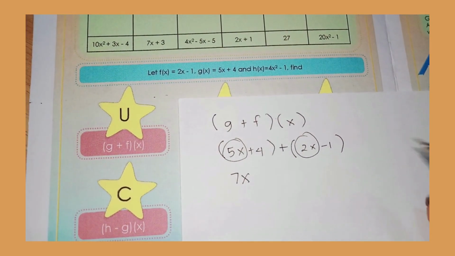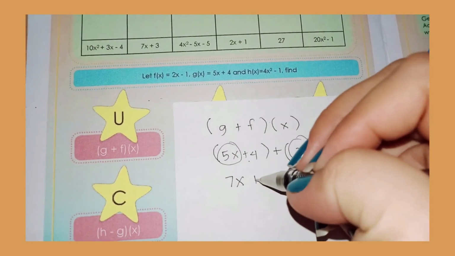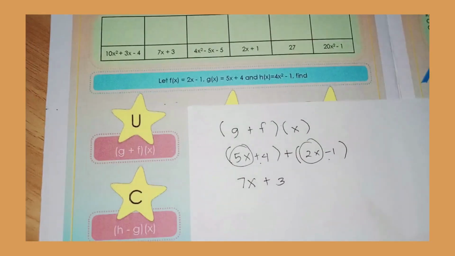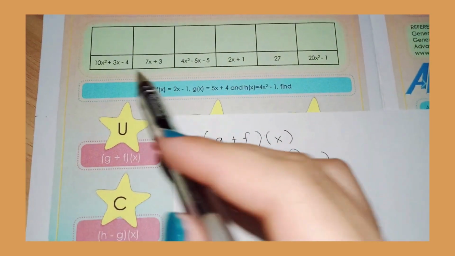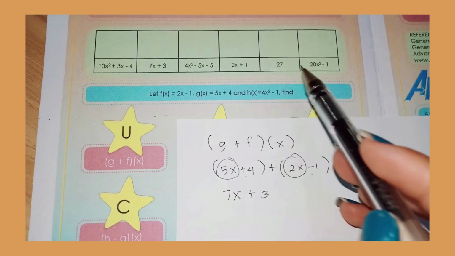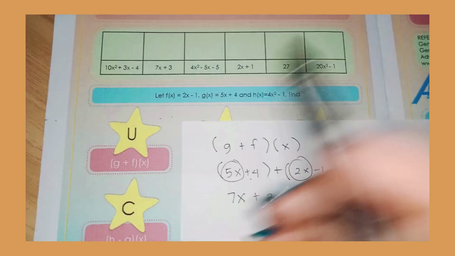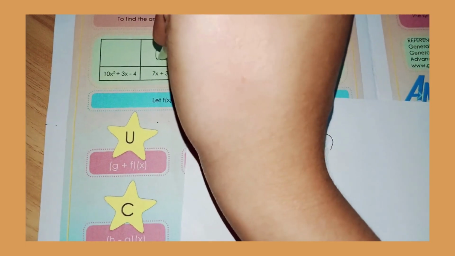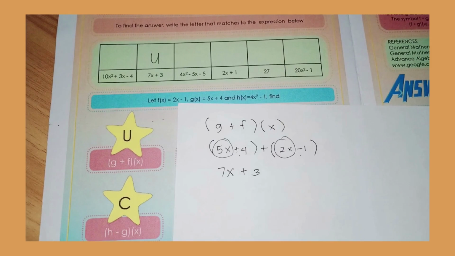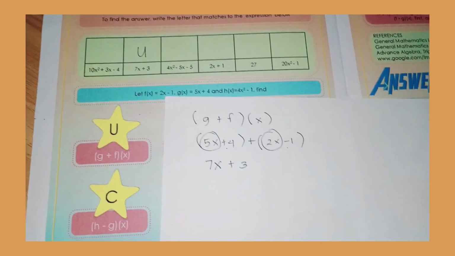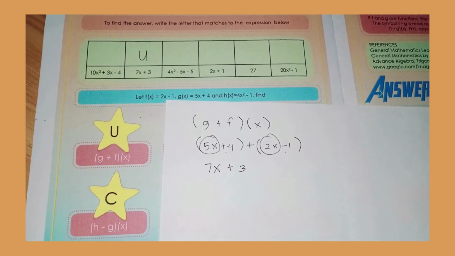And then, we have 4 minus 1, the answer is positive 3. Ngayon, yung sagot na 7x plus 3, hahanapin natin sa mga given dito. Okay, eto siya. So, meaning, susulat natin dito yung letter U. That would be for enrichment card. You need to copy all and show your solution.